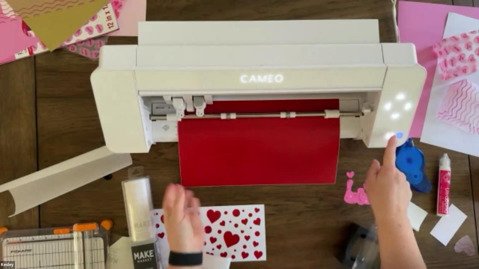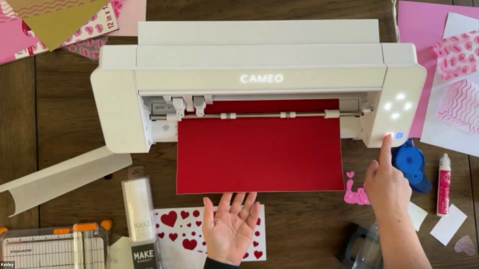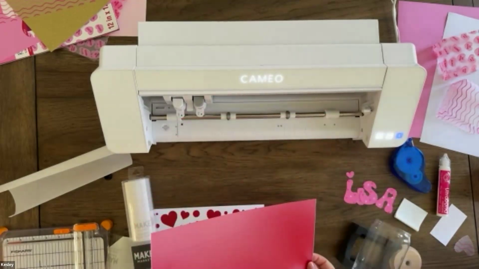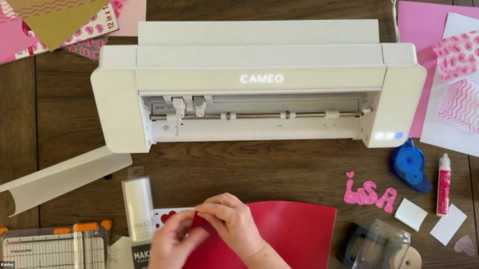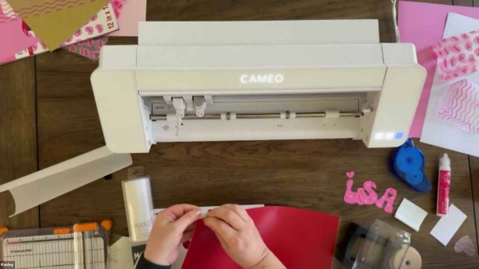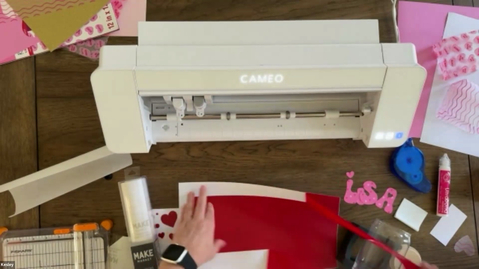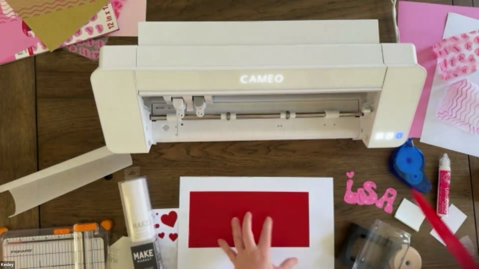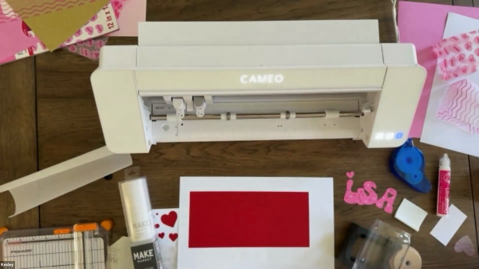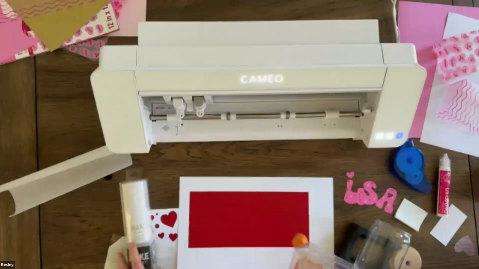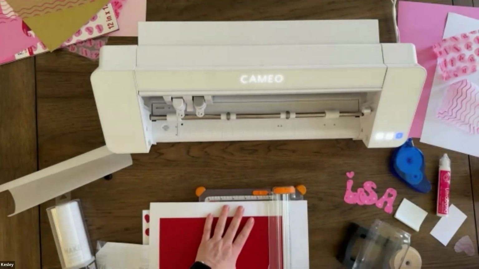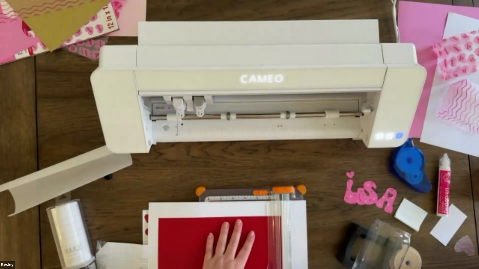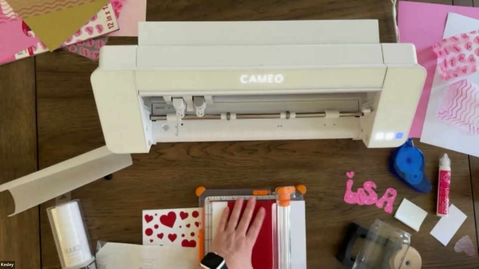Now I've misplaced my weeding tool. I don't see it, but I'll show you guys how easily this weeds. So I can just take my vinyl, and first I'll remove the outer piece like this. Then what I like to do is trim my vinyl down to size. If you have a little extra on the sides or the top and bottom, go ahead and trim that off using your paper trimmer.